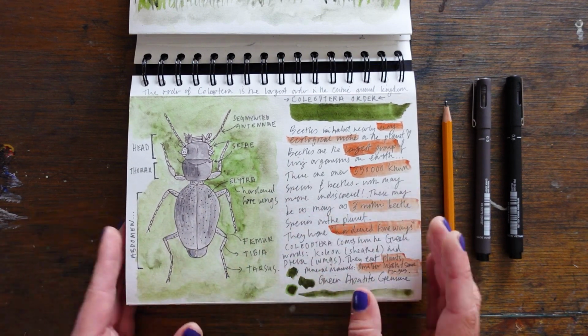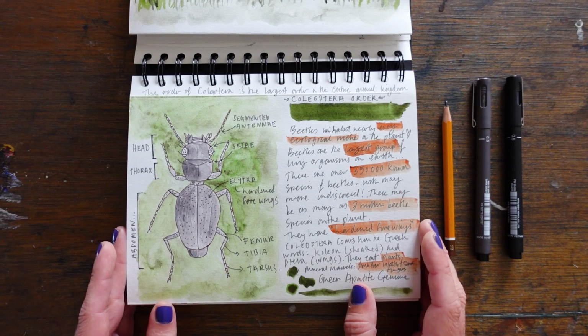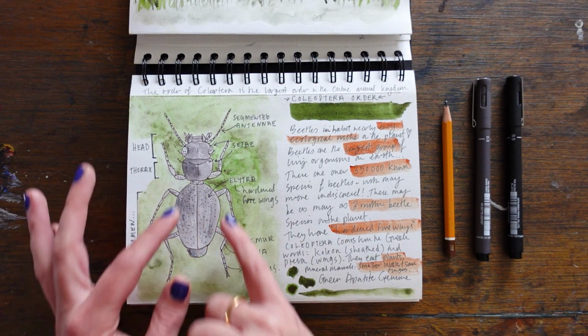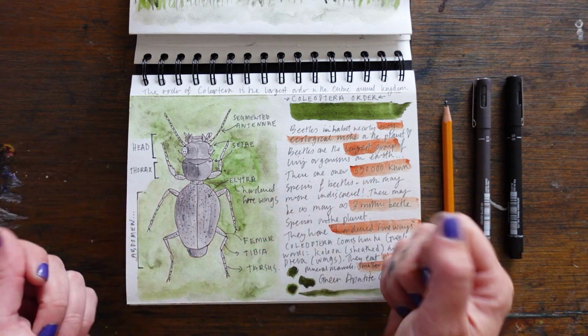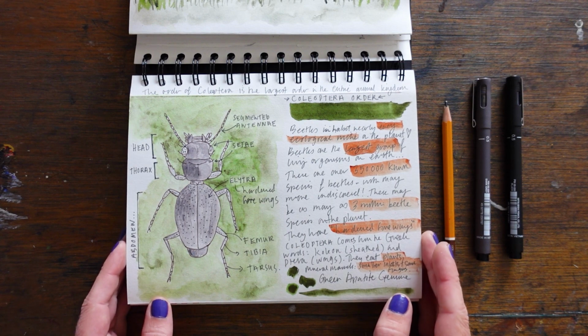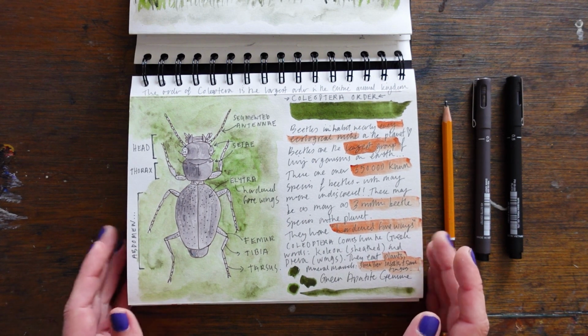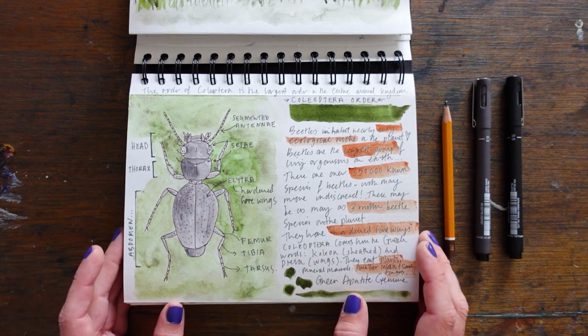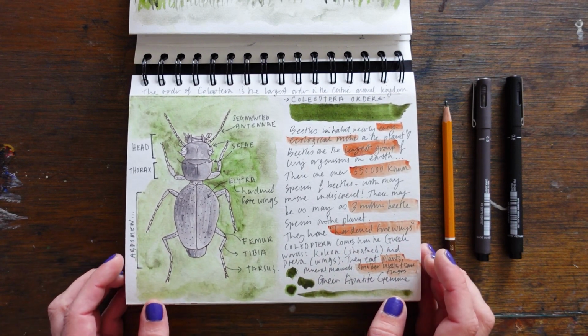And then there are some real similarities between humans and beetles as well. They do have a femur, a tibia, which is very similar, and sort of similar joints in a way to humans, wrists and elbows and hips and whatnot. So there are some quite distinct similarities between us. But it's the range of different colours and shapes of beetles that I just find absolutely fascinating.